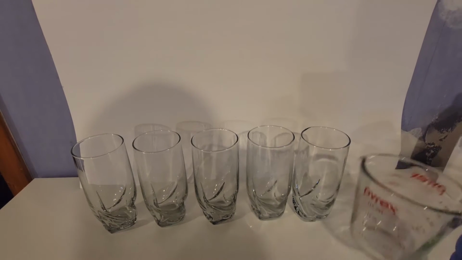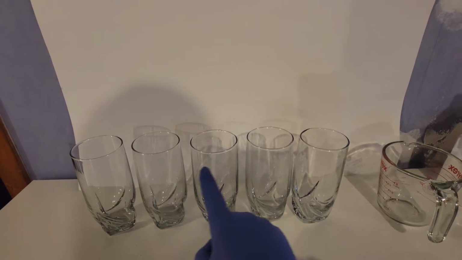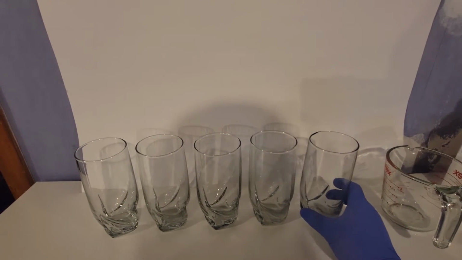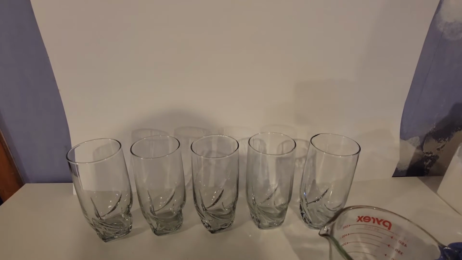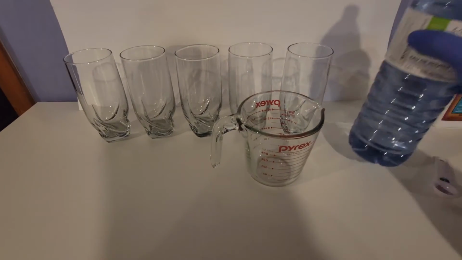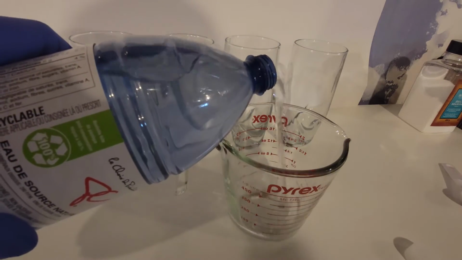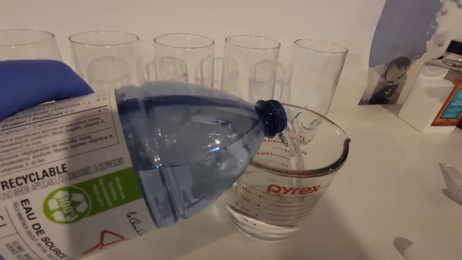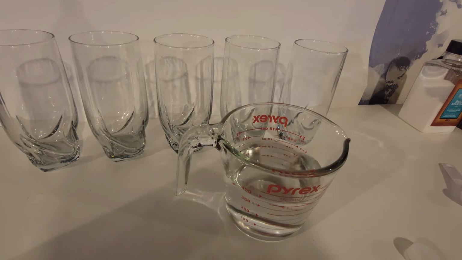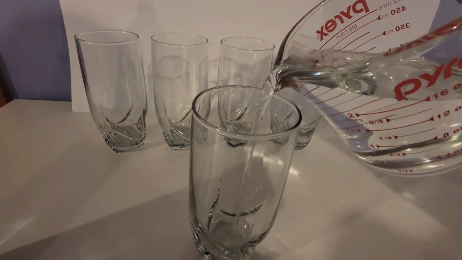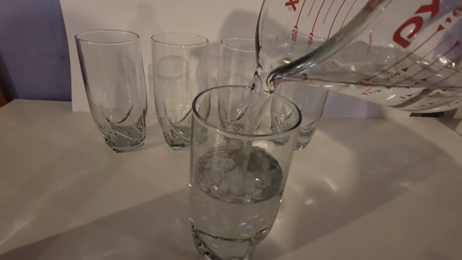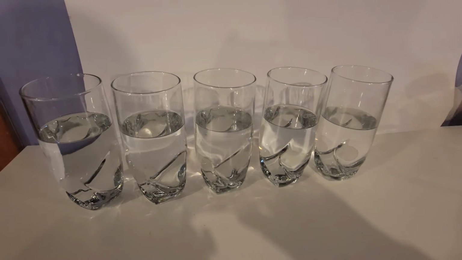So first things first, we're going to start by lining up our 5 different drinking glasses. And remember, wear your rubber gloves if you have them. This will save your hands from getting tie-dyed. Next, we're going to use our measuring cup to measure out 400 milliliters of our water. Then we're going to add the water to our cup. And then we're going to repeat the process for all 5 cups.